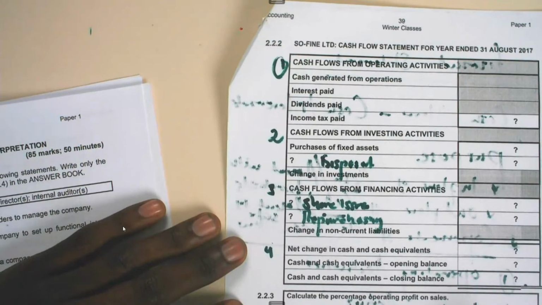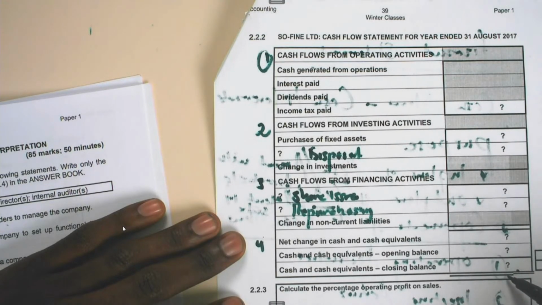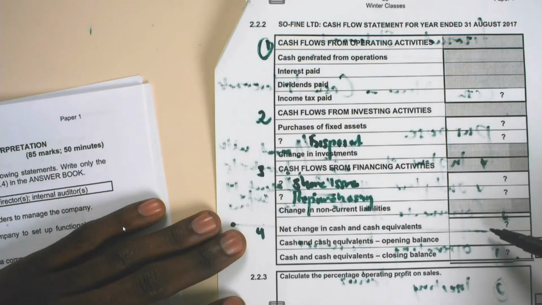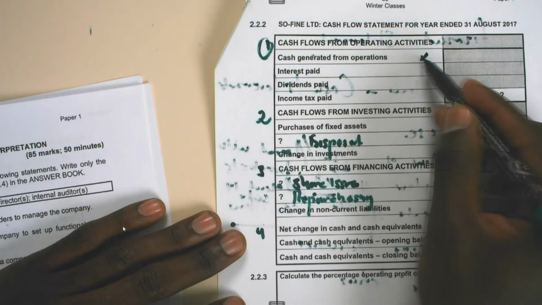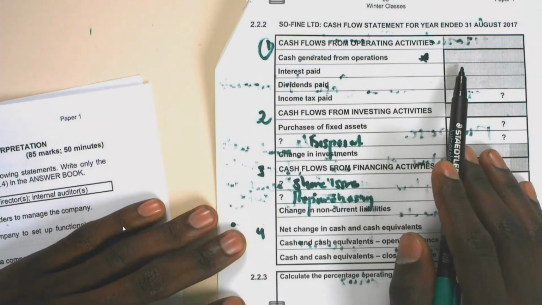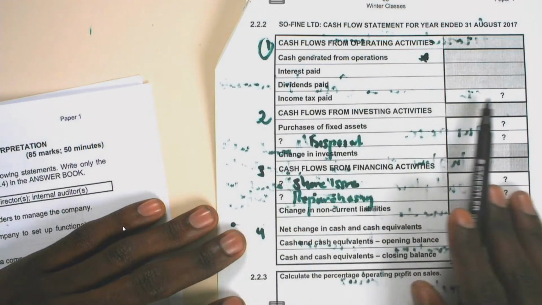Remember, on our answer book, we were supposed to insert only the ones that are indicated by a question mark, but I am going to do the rest of the other items except the cash generated from operations. We are going to calculate the interest paid, the dividends paid, and also the income tax paid.